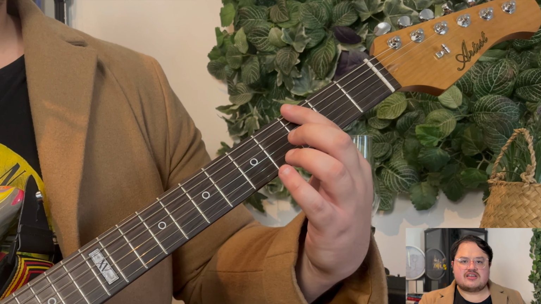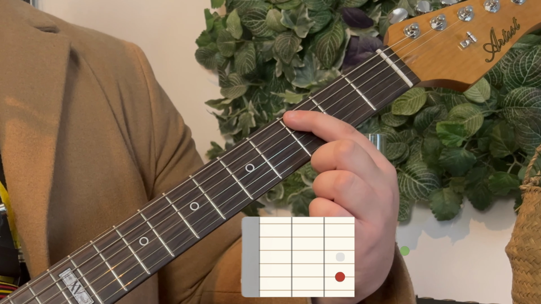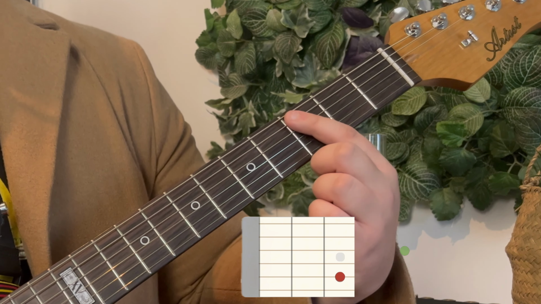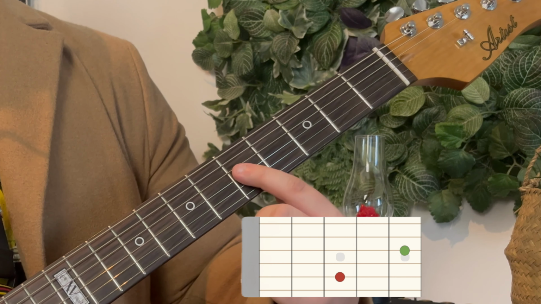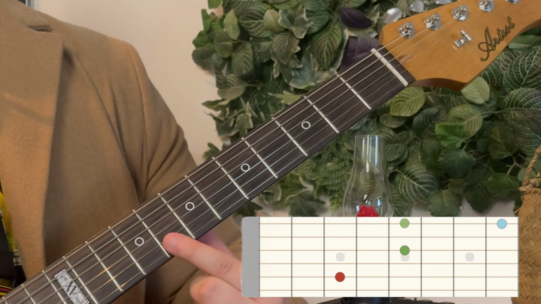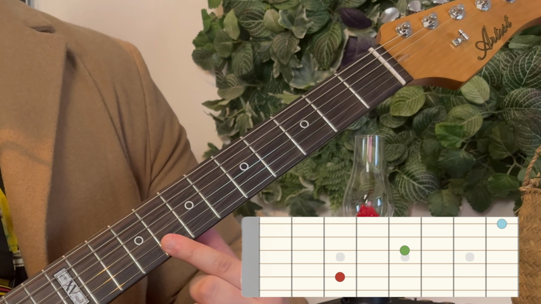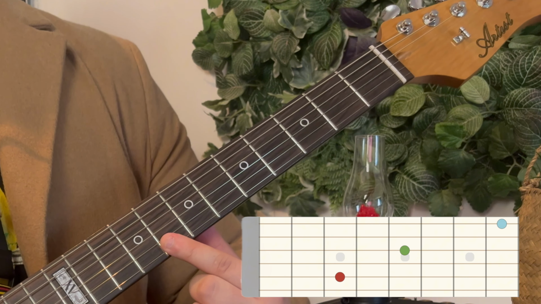So now that we've learned that, we're going to apply the same thing but starting on the 5th string. So let's use the 3rd fret again, which is a C note. So I'm on 3rd fret of the 5th string. This goes down 2 strings, up 2 frets, takes us to our next C, and then we go down 2 strings, up 3 frets, which takes us to our following C.